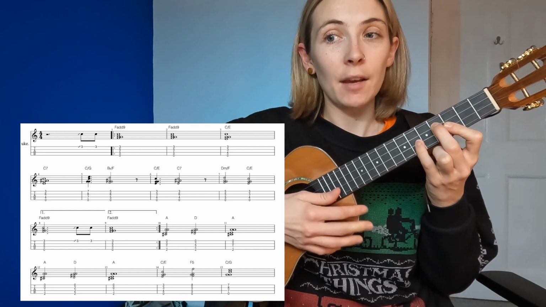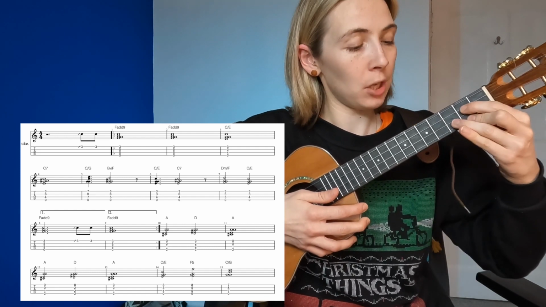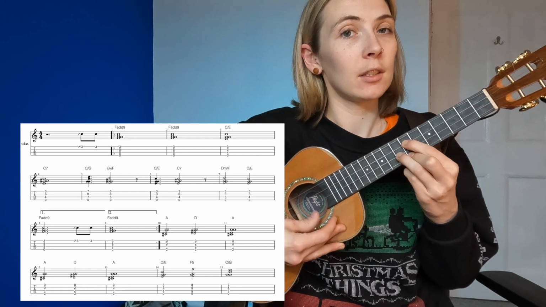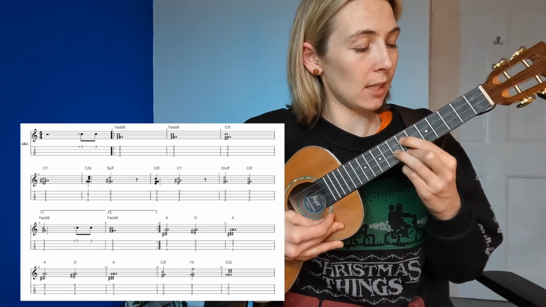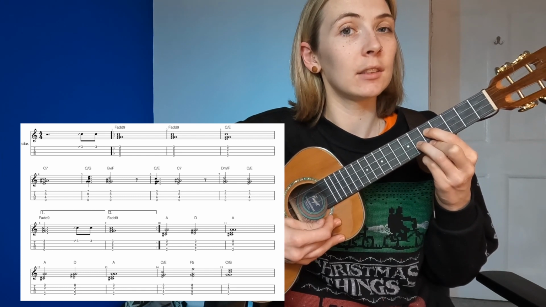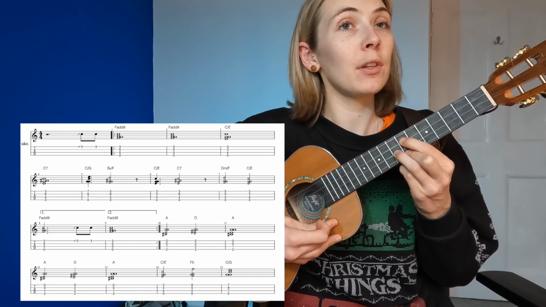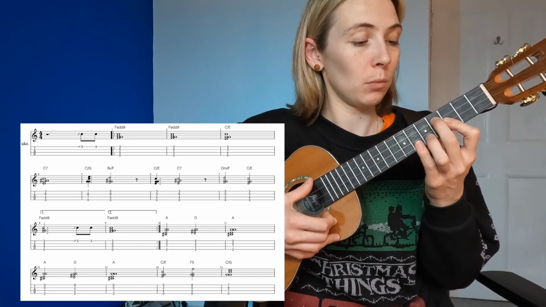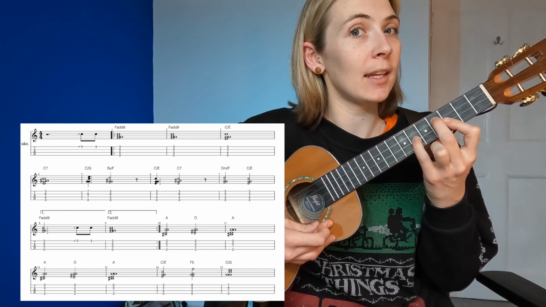And then after that we're going to do a G shape but on 7 and 8, and that's your C/G. And then slide it back to the 5th and 6th fret for B flat. So we've got a beautiful sign. And then we're going to do this C and C7 again. We're happy tonight.